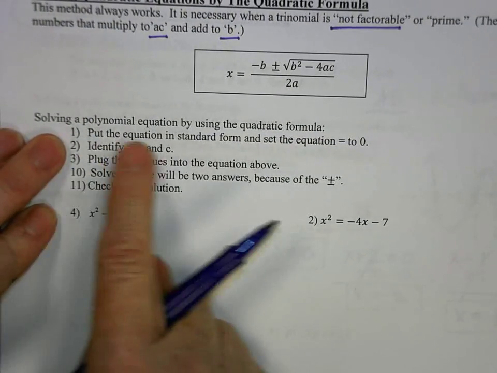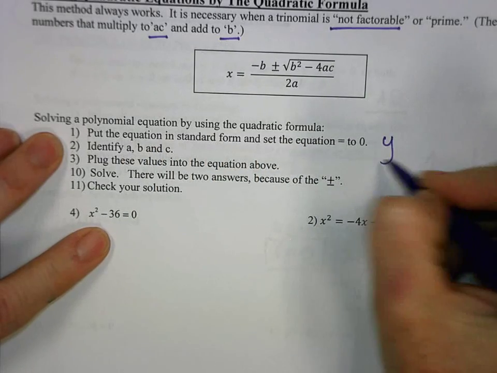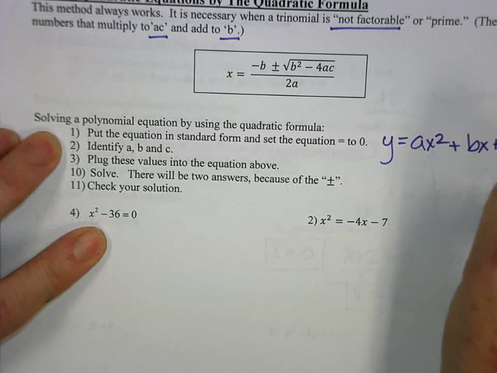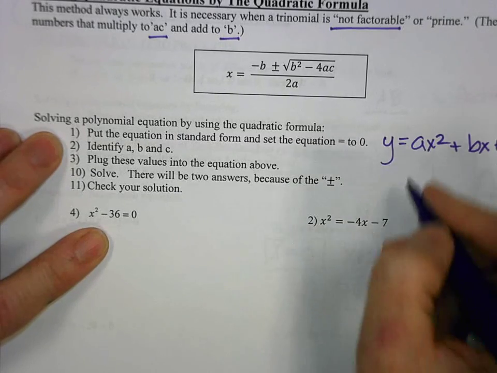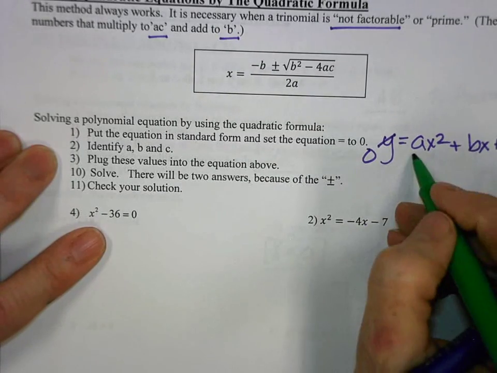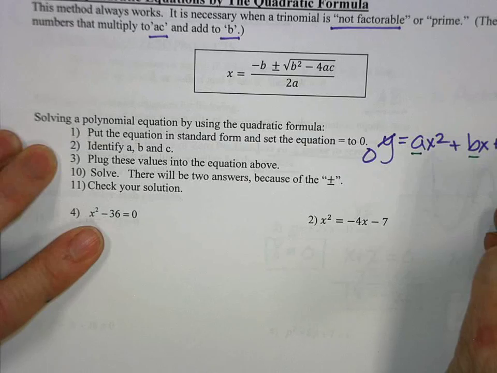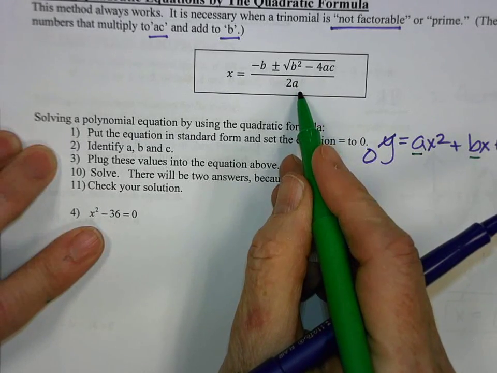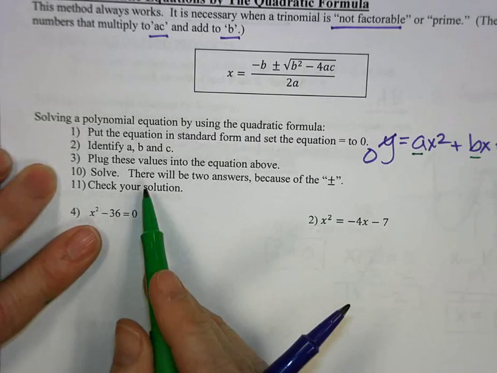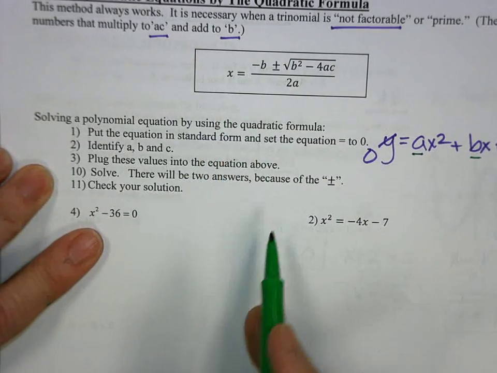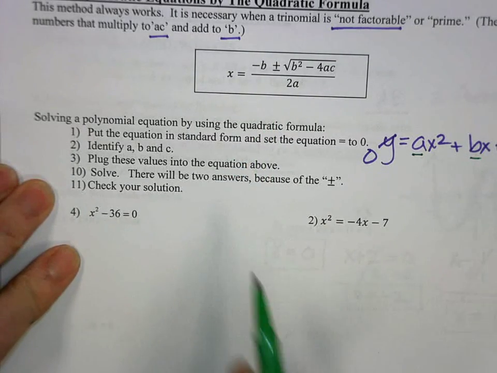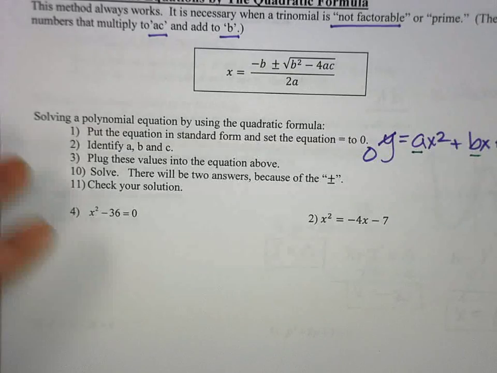So let's go through the method. What we do, put the equation in standard form. Standard form, you remember, is y equals ax squared plus bx plus c, and set it equal to 0. Now you're going to identify A, B, and C, and you're going to plug those numbers, they're all coefficients, into this equation. You're going to solve for x. There's going to be 2 answers because of the positive and negative sign, and you're going to check them. Okay, let's do problem number 3.